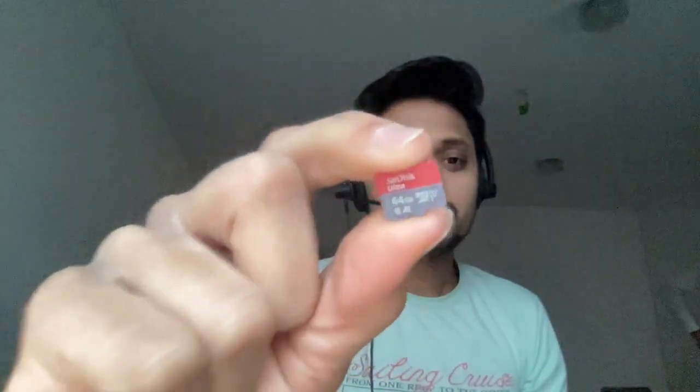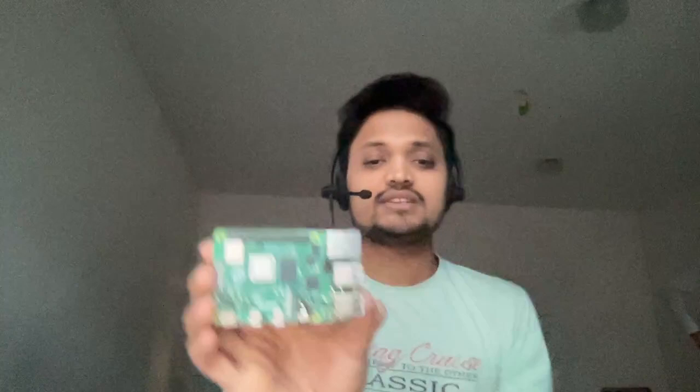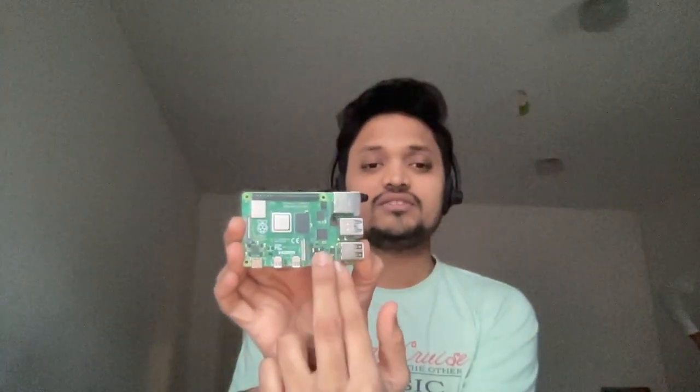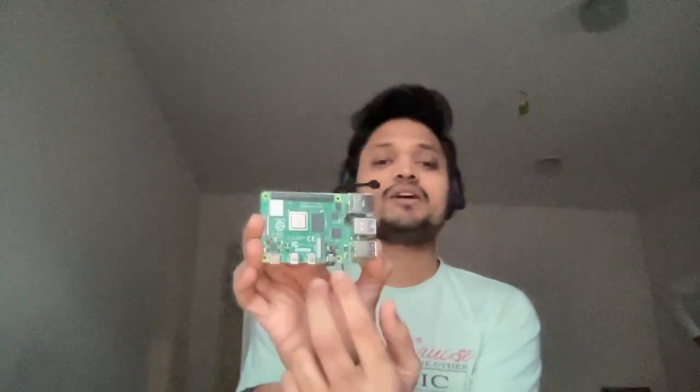But yeah, Raspberry Pi 4B, the model with 4 GB RAM, and I am going to use a 64 GB SD card for better purpose. Maybe you could use 16 GB also and 32 GB also. This is Raspberry Pi 4B with the two HDMIs. Right now we don't need it, we just need one HDMI. It is the updated version of 3, and the Raspberry Pi 5 is available, so you can also order it. So yeah, let's start.